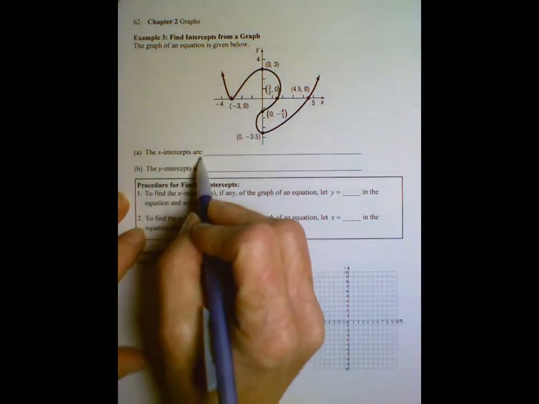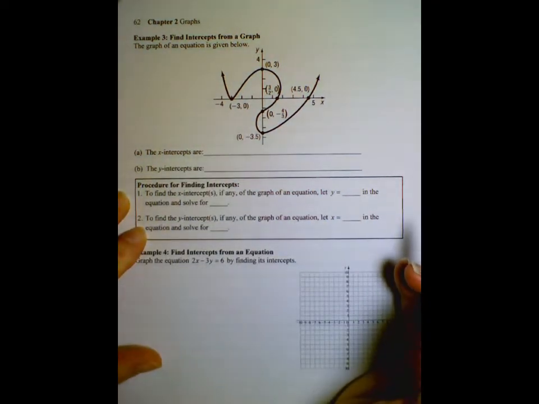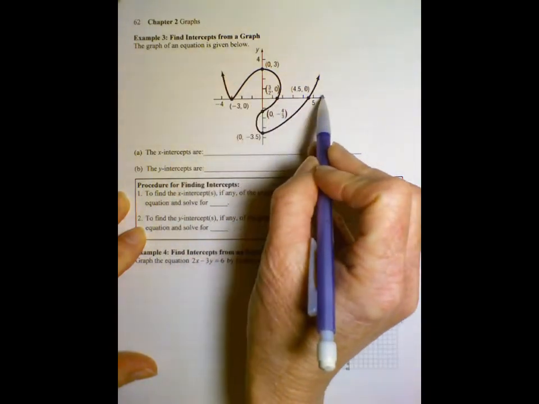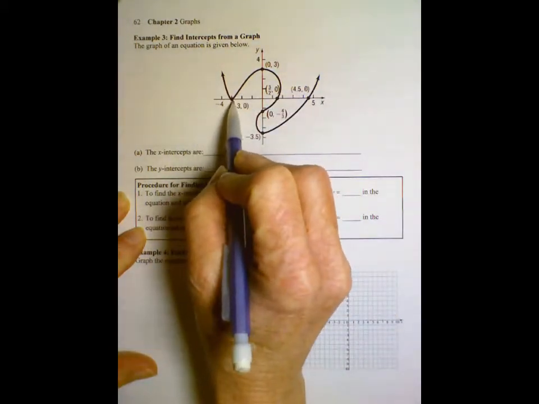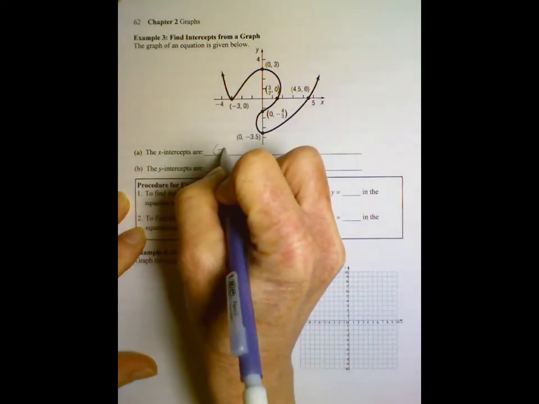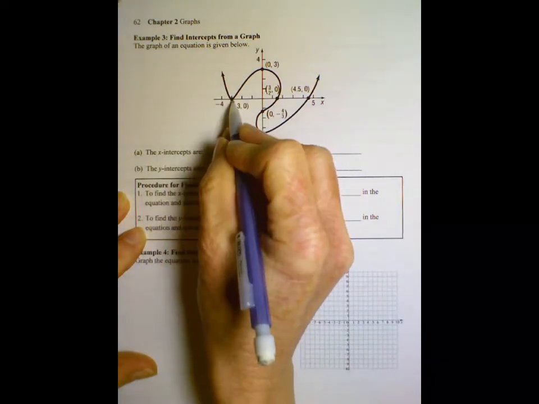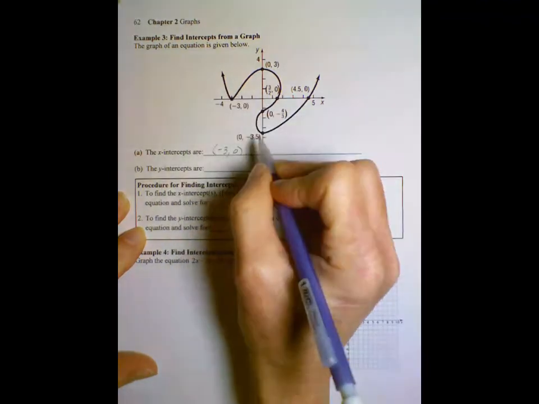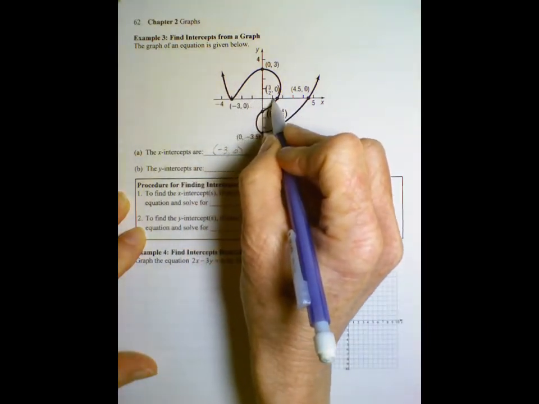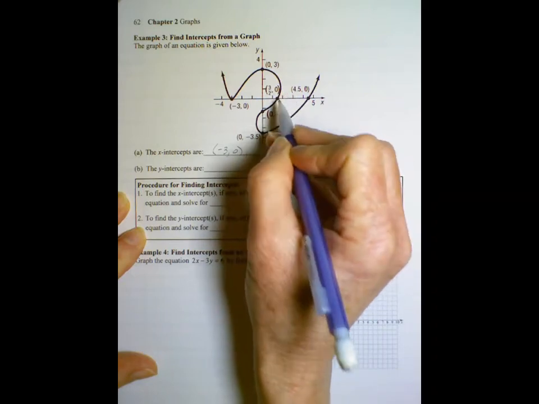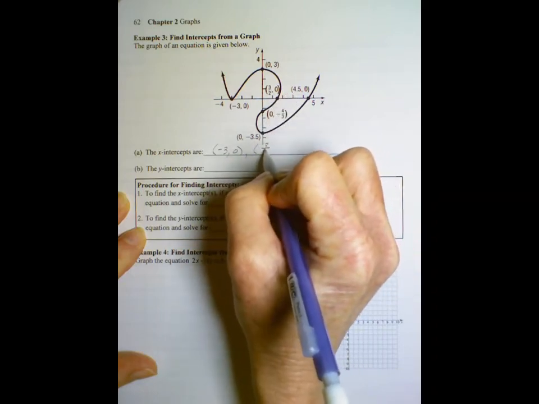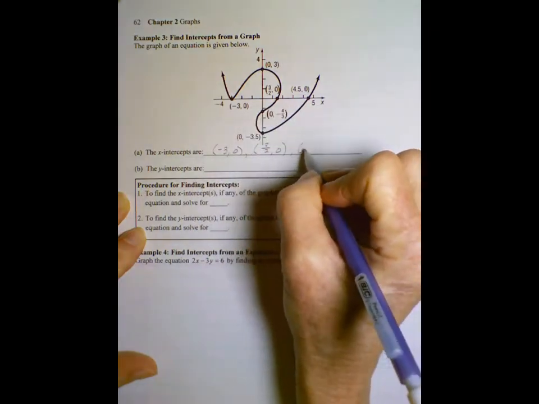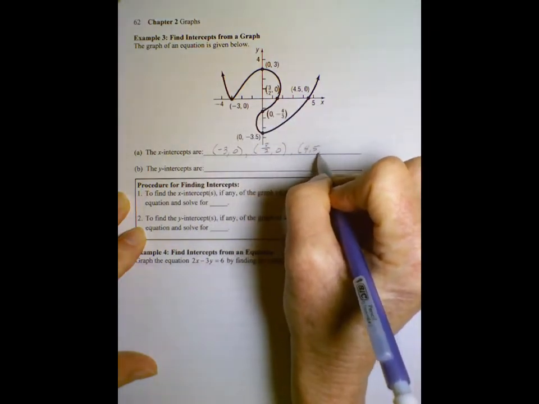So the x-intercepts are where you either touch or cross the x-axis. So let's look at the x-axis here, and we can see at this point right here at (-3, 0), we touch. That's what we mean by touch. We don't cross, but we touch. Let's see if there's another. As we go along the x-axis, here's another one. We are crossing at (3/2, 0), and we are crossing at (4.5, 0).